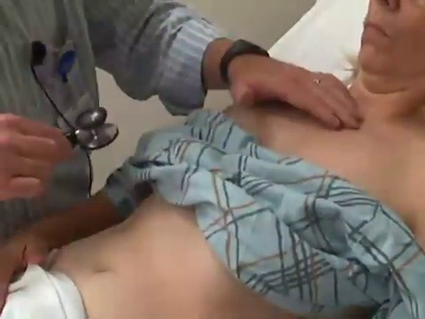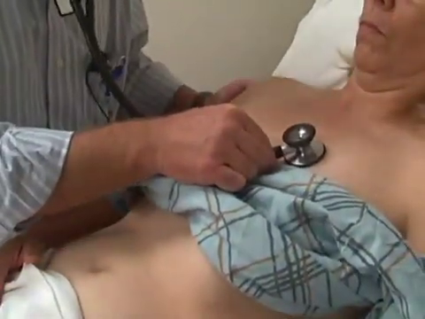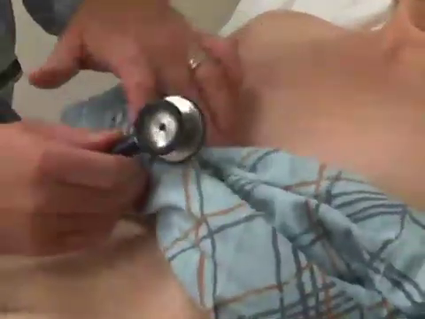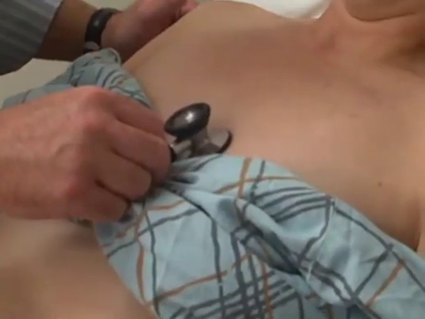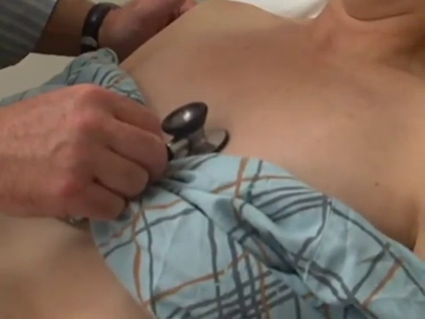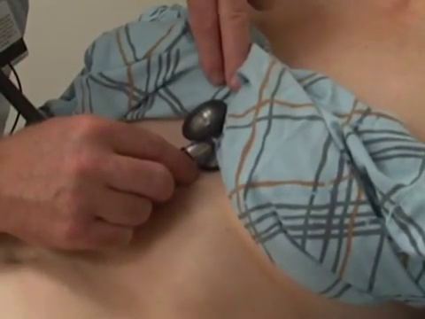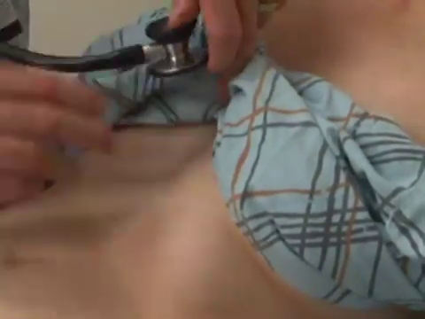And then I'm going to move over to the left second costal interspace, which is the pulmonic area. Now the tricuspid is just below that at about the 4th interspace here at the left sternal border. And you can listen to that both from above as well as from below here at the lower left sternal border. That, of course, is the tricuspid valve.